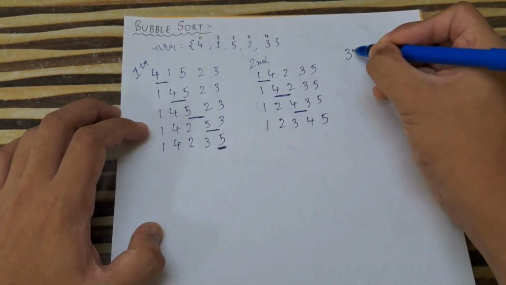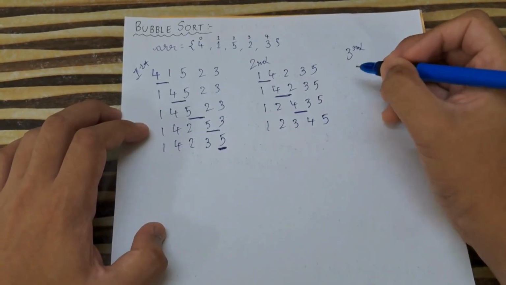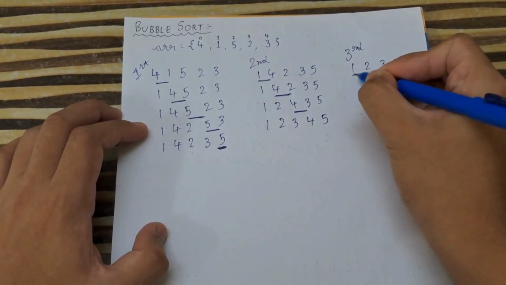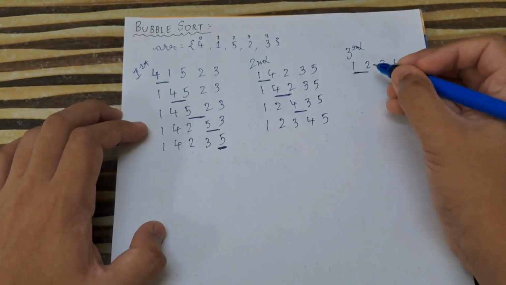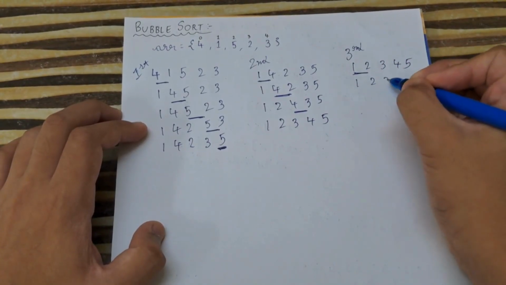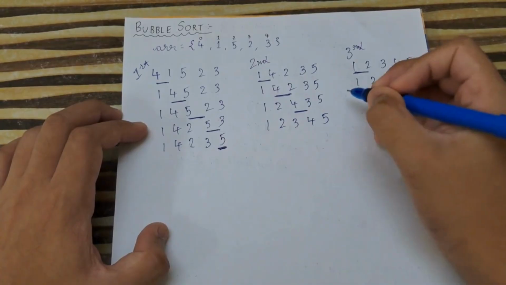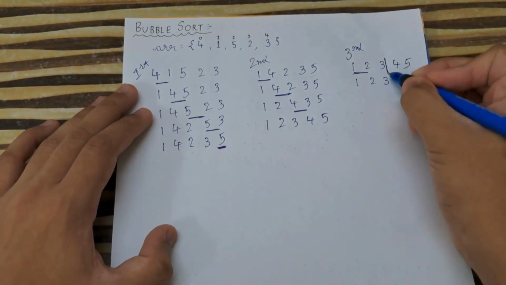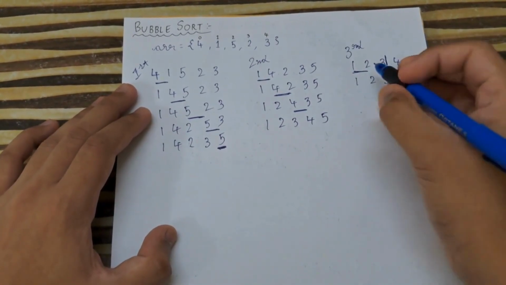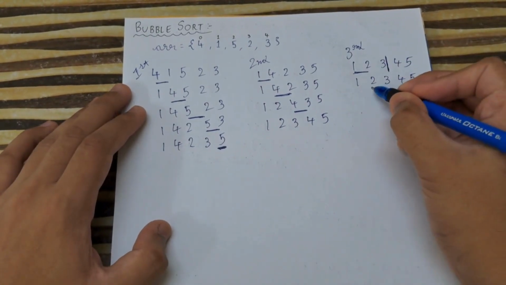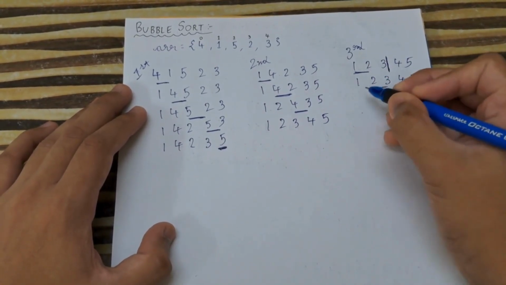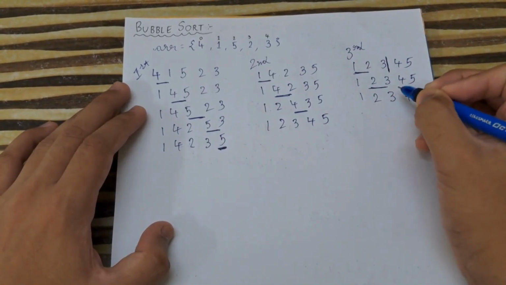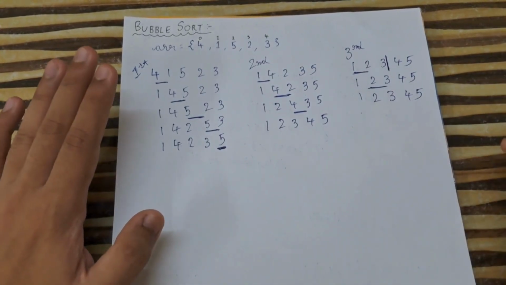Coming to the third iteration, this is our new array: 1, 2, 3, 4, 5. These two will be checked first. 1 is not greater than 2, so it will remain the same. At this point, we know that 4 and 5 are in their correct position, so we will only check till this point. Now it will check this: 2 is not greater than 3, so it will not swap. 1, 2, 3, 4, 5. We now know that 3, 4 and 5 are all in their correct position.